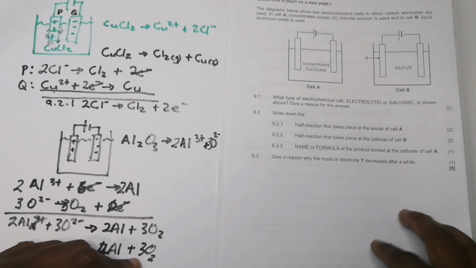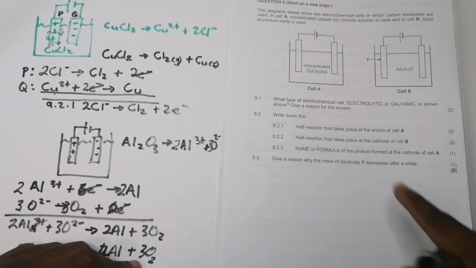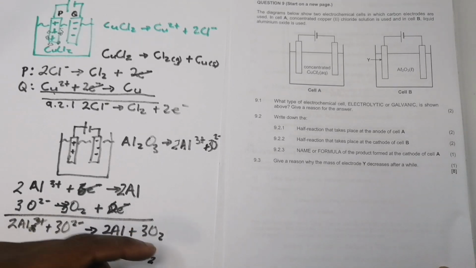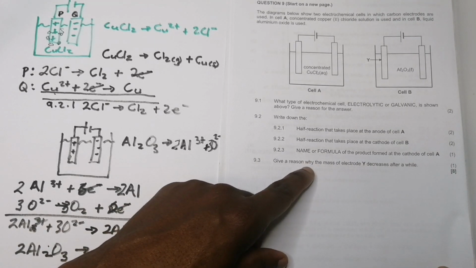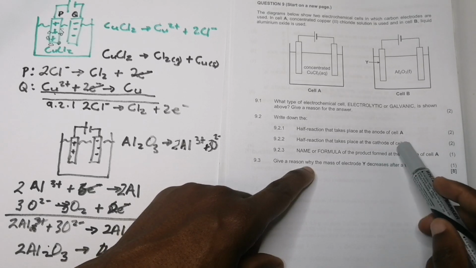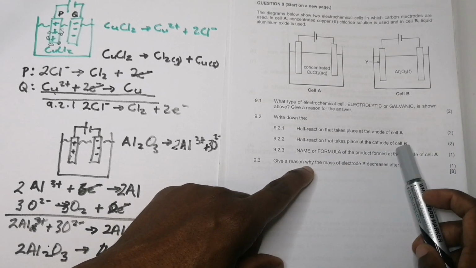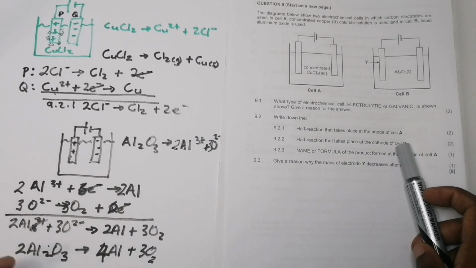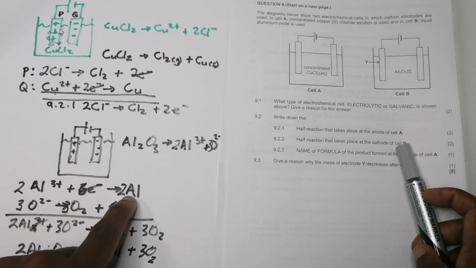All right, so in this case, they said we needed to write down the half reaction that takes place at the cathode of cell B. Remember, cathode, this is where reduction takes place. So which one is reduction? It's the gain of electrons. So that would be the reaction that takes place there.